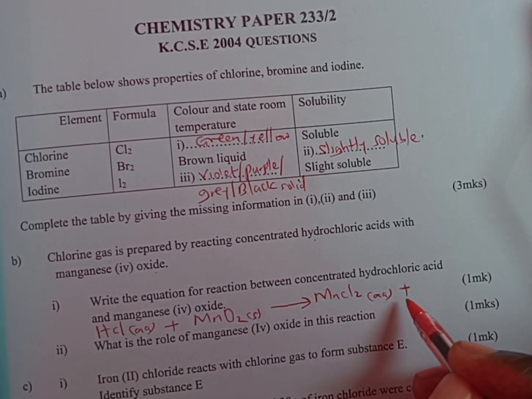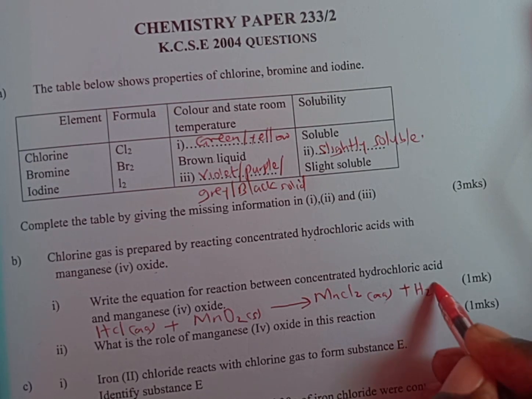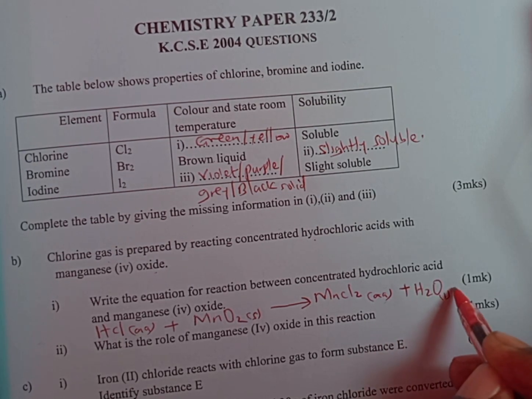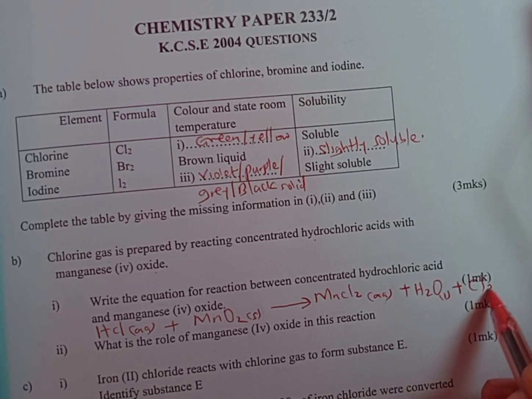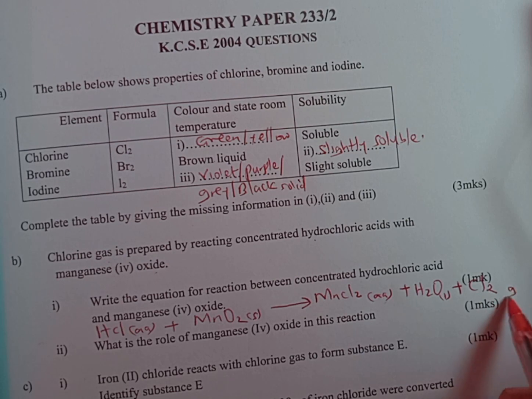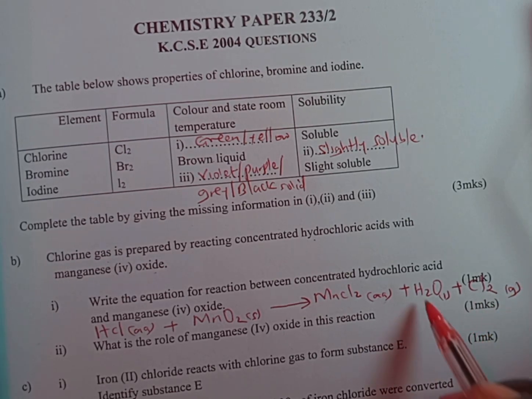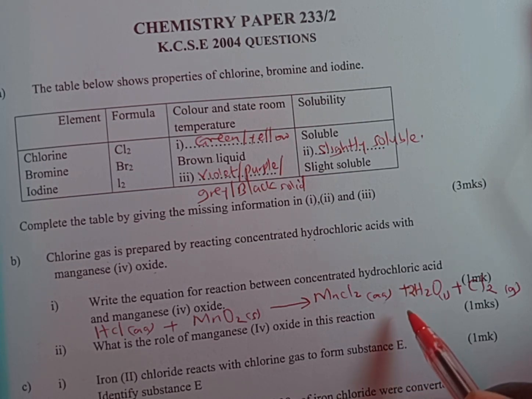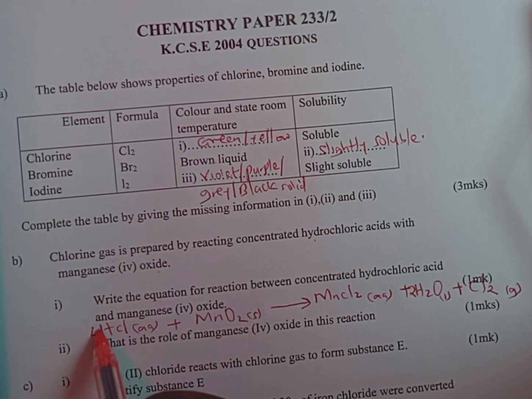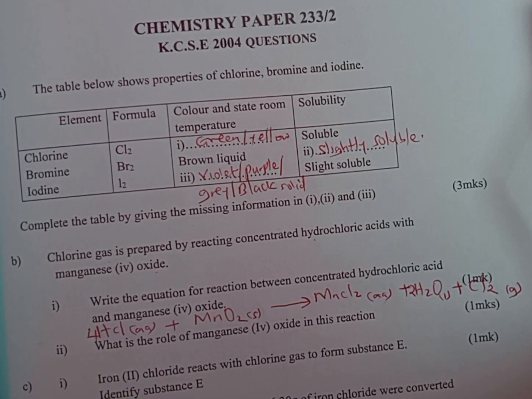It also produces water, which is a liquid, and on top of that it produces chlorine gas because we are preparing chlorine. To balance the equation, we write 2 behind water. We also write 4 behind hydrochloric acid for that equation to be balanced.